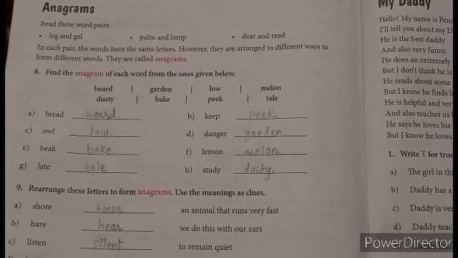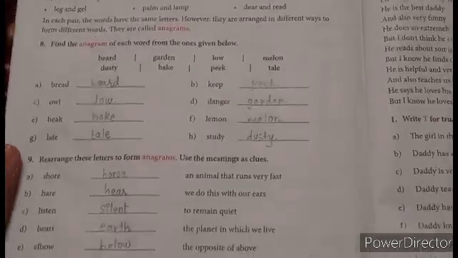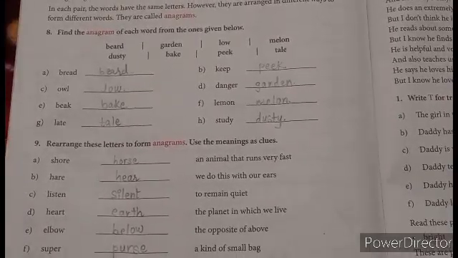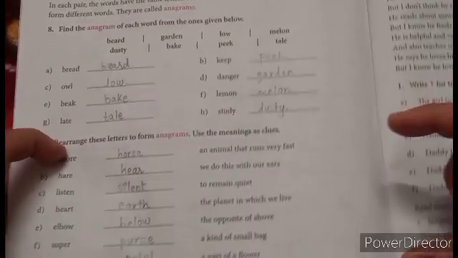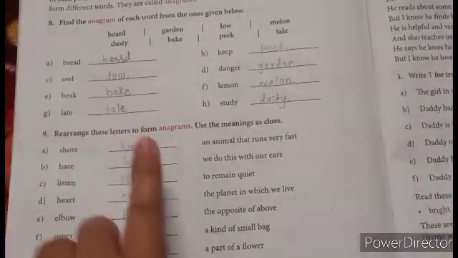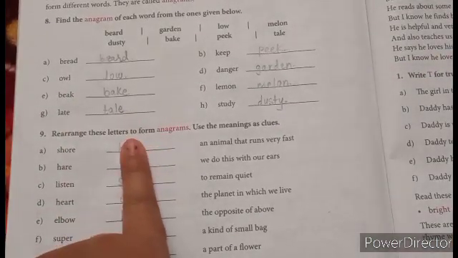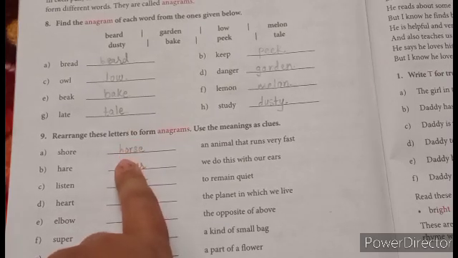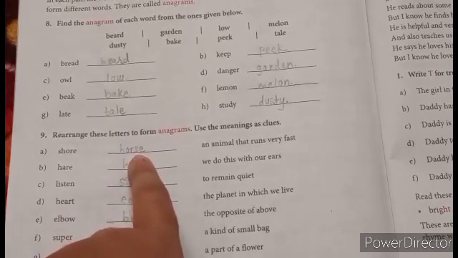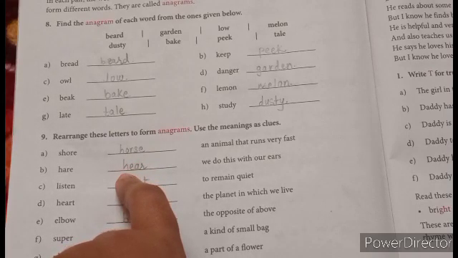Now rearrange the letters to form anagrams and use the meaning as a clue. See, in the ninth question, they have given us a few words, and here are the meanings and clues. Shore, an animal that runs very fast. Who is that animal? Horse. Then, here we do this with our ear.